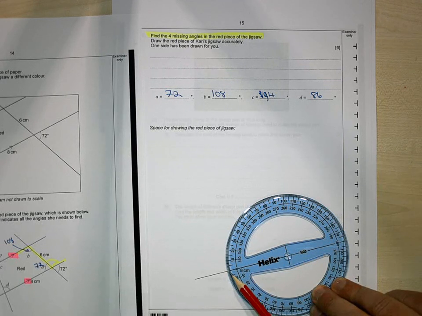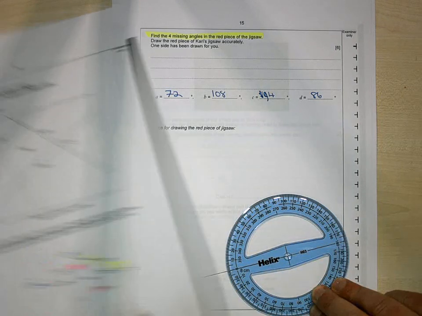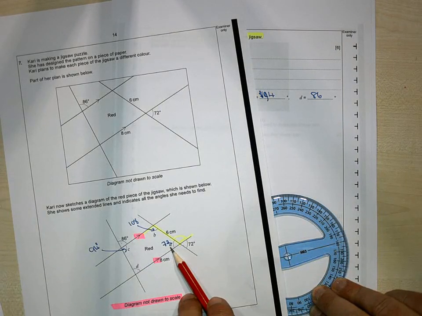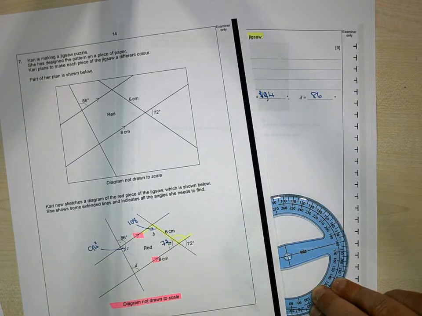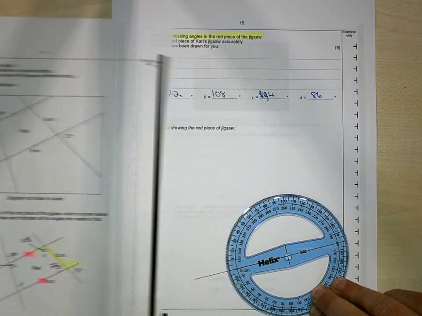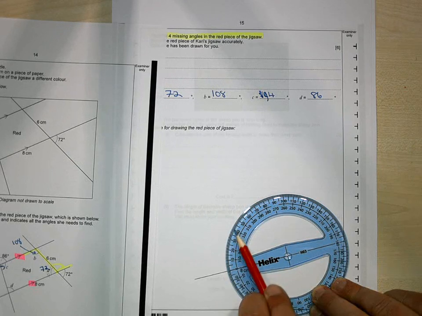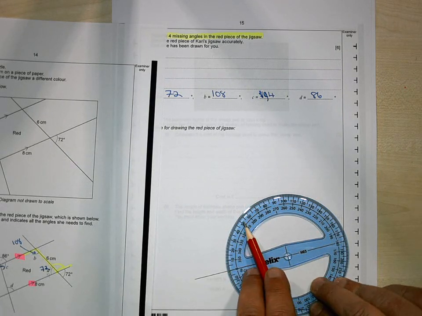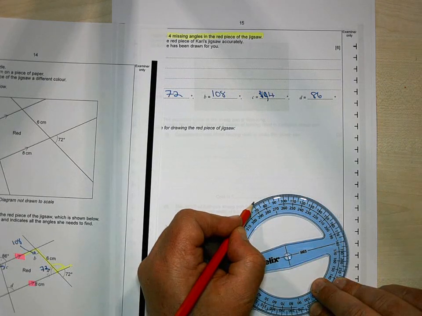The next thing you have to do, which often makes this tricky, is work out which scale you are going to use, because you've got an inside scale and an outside scale. Now I want to draw 72 degrees, which is going to look acute.